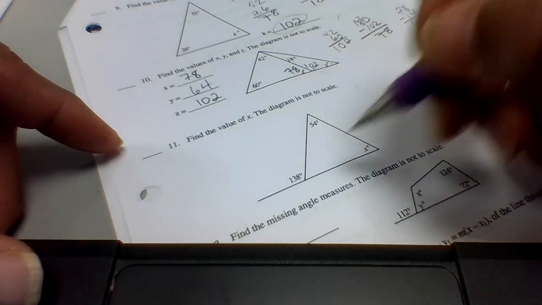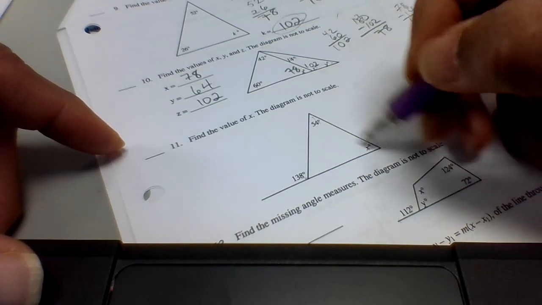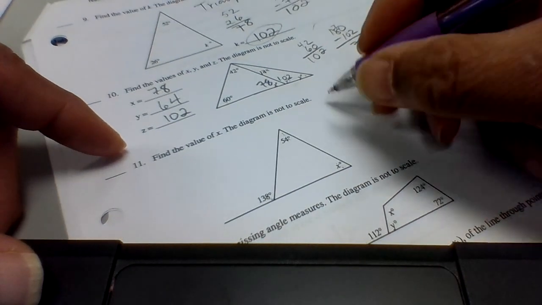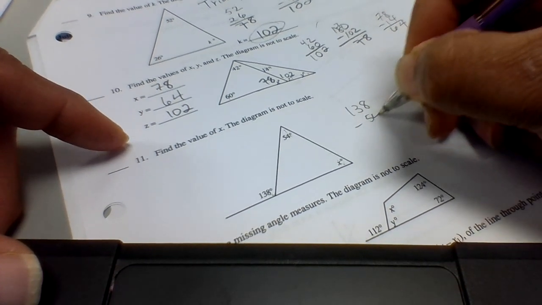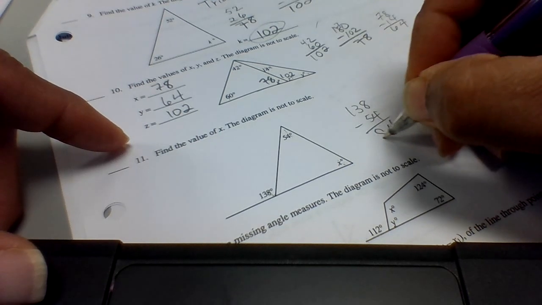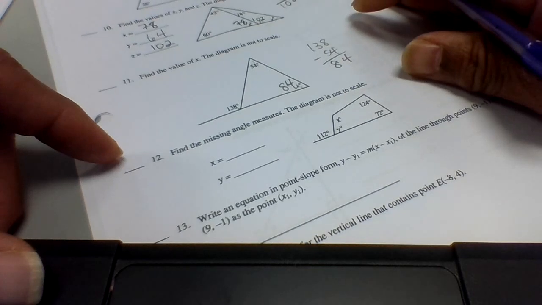This is like the problem up above. I have exterior angle is equal to these two angles added together. And so I'm missing an angle on the inside, so I would have to subtract. So 138 minus the 54 is going to give me 84 degrees. So X is equal to 84 degrees.